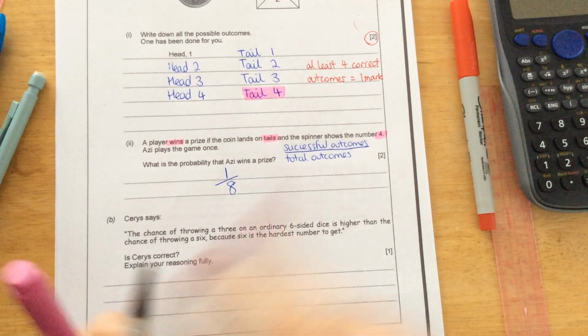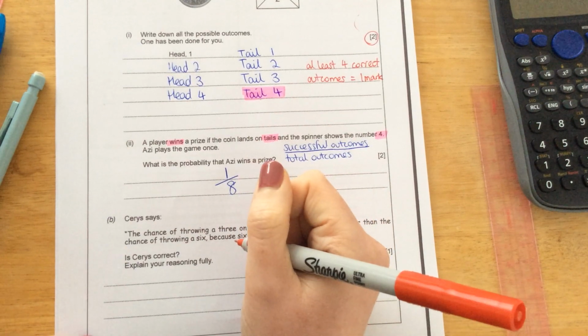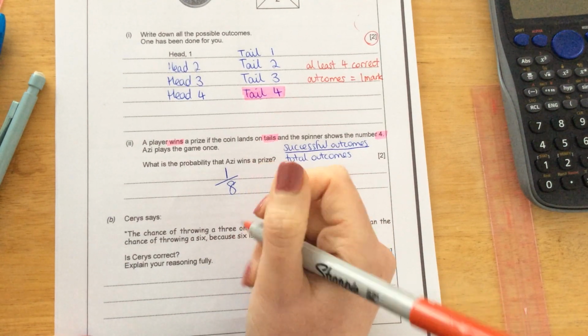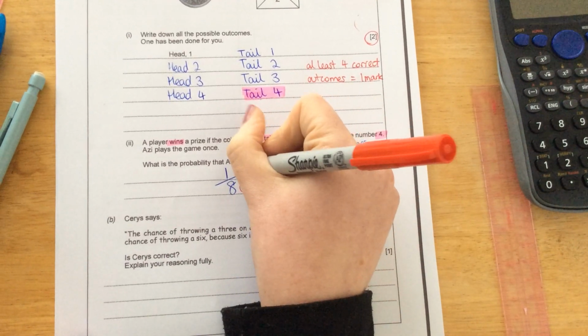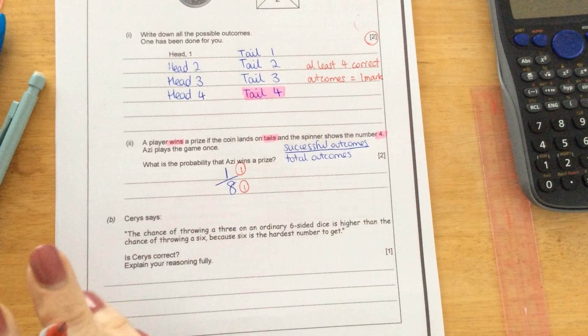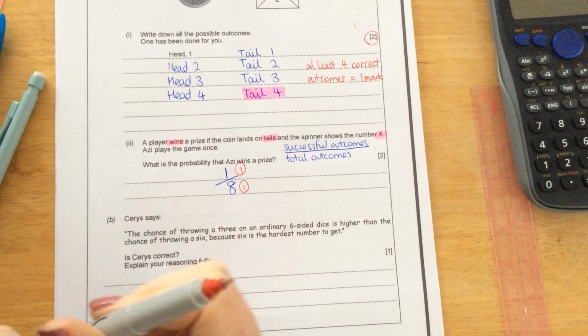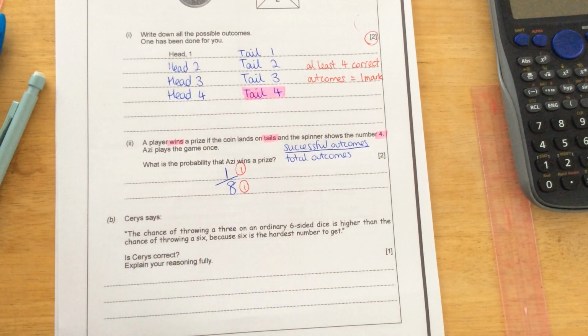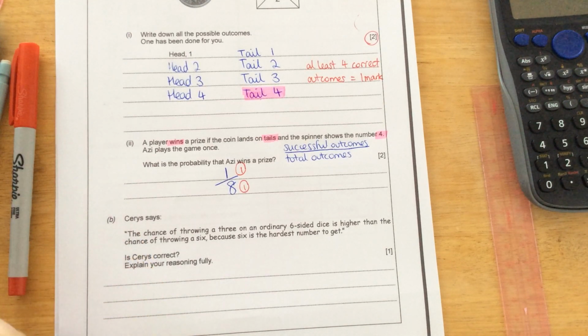So the examiner will give you 1 mark if you have the denominator as 8 and 1 mark as a numerator of 1. If you have 1 out of 8 written in words, that will only give you 1 mark in the mark scheme. You have to show that probability can be written as a fraction.